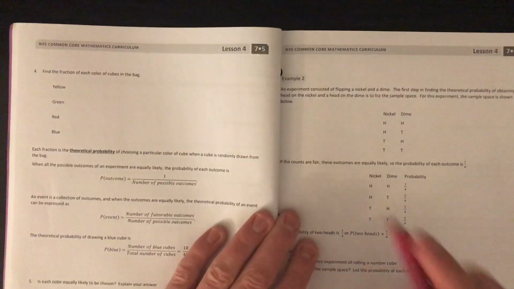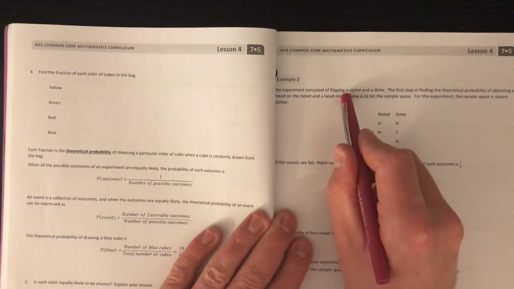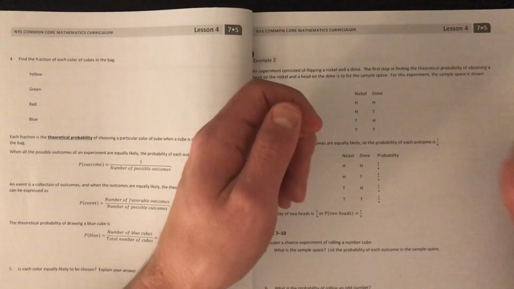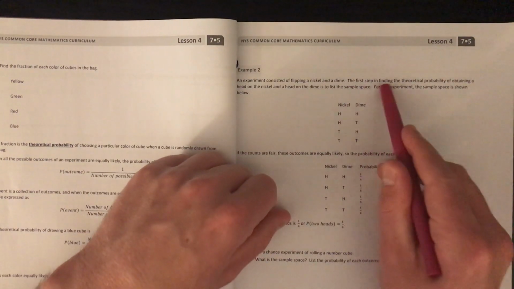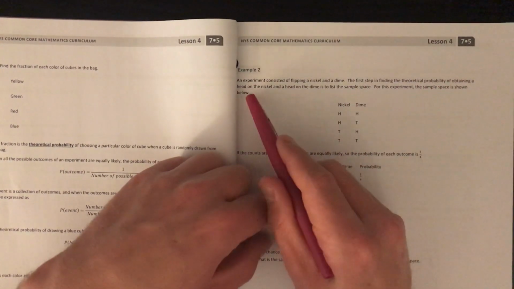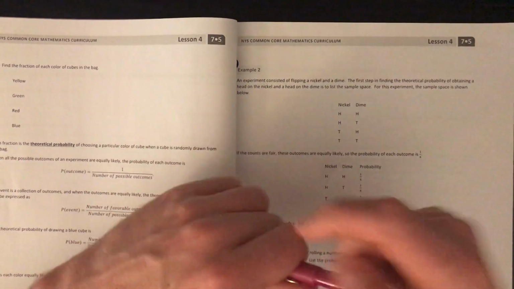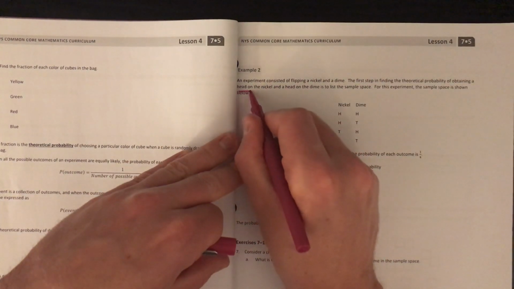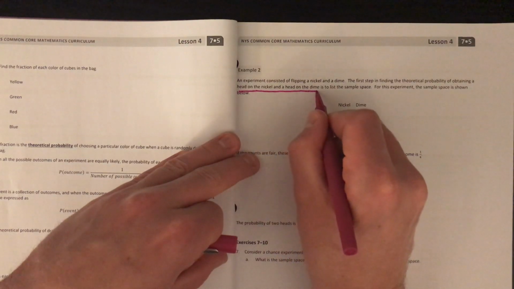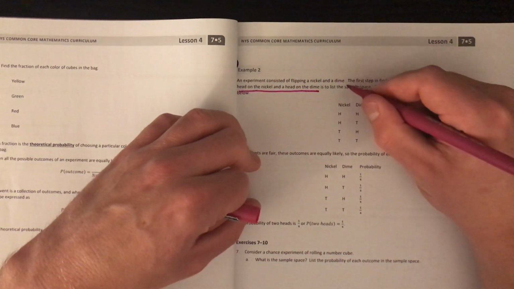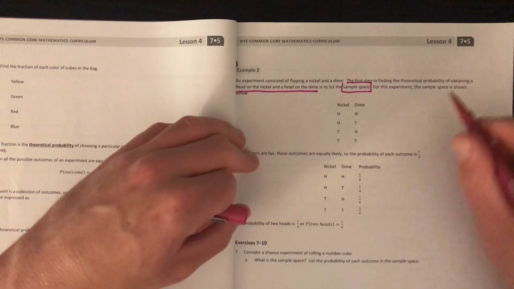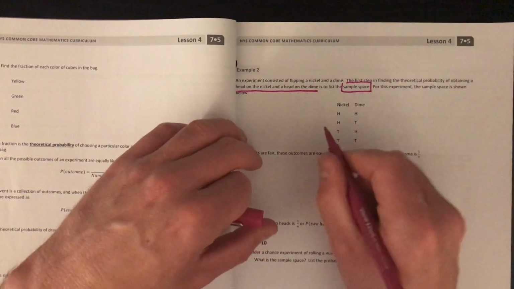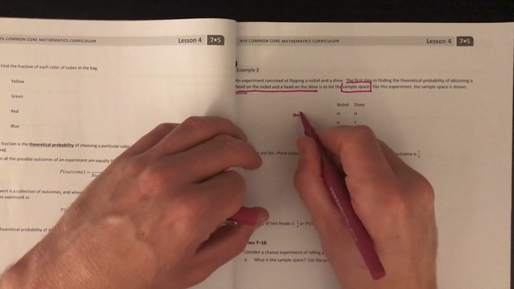All right, so let's start with example 2. It says, an experiment consisted of flipping a nickel and a dime. So you have a nickel in one hand and a dime in the other, and you flip the nickel and you flip the dime and see what you get. The first step in finding the theoretical probability of obtaining a head on the nickel and a head on the dime, so that's our desired outcome in this question, basically heads, heads, is to list the sample space. For this experiment, the sample space is shown below. These are all the possible outcomes that could happen when you flip these 2 coins.